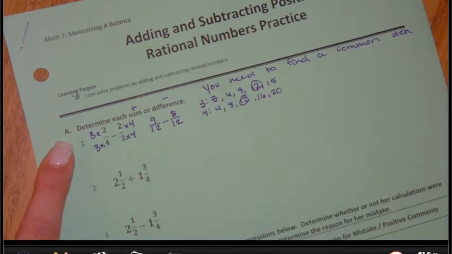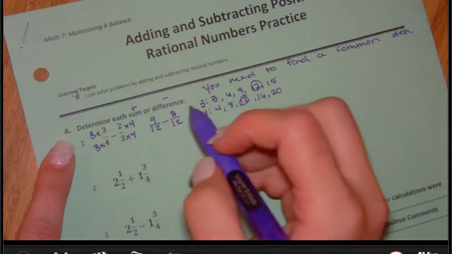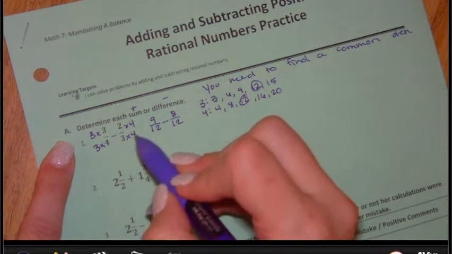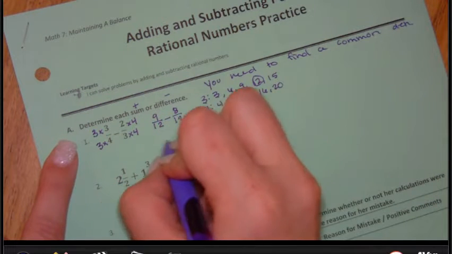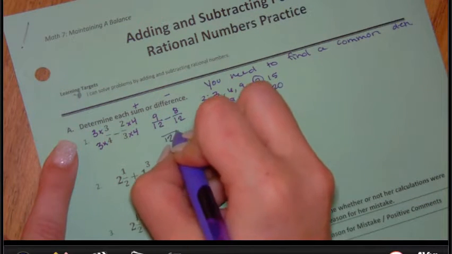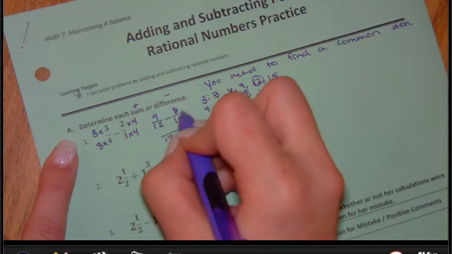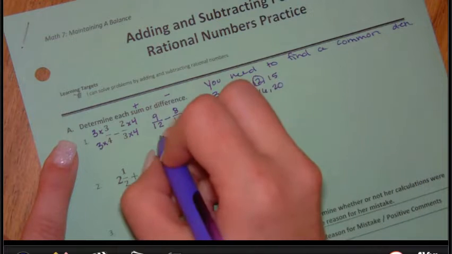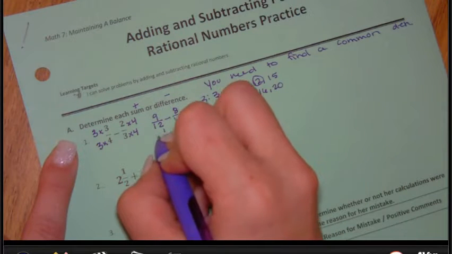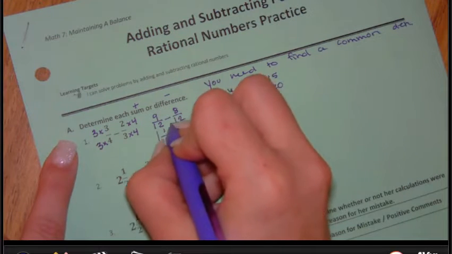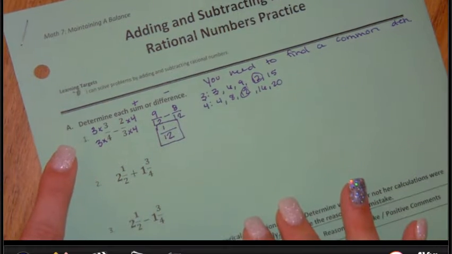Now I can find the difference between the two because I have the same denominator. When you add or subtract your fractions, you never add or subtract the denominators. The denominator will always stay the same. So I'm going to have a 12 on the bottom. And all I'm going to do is add or subtract the top. So 9 minus 8 is 1. So 3/4 minus 2/3 is equal to 1/12.